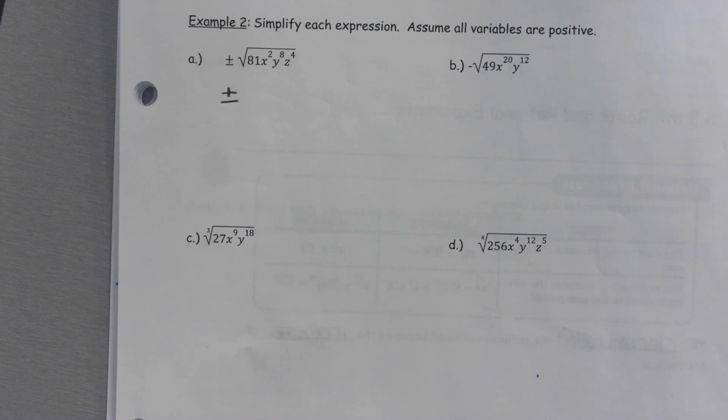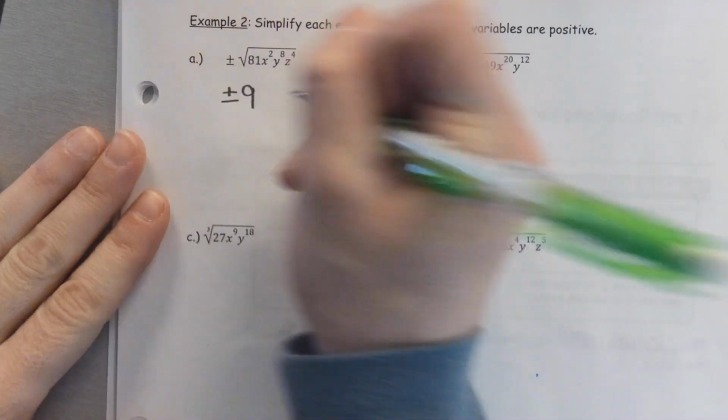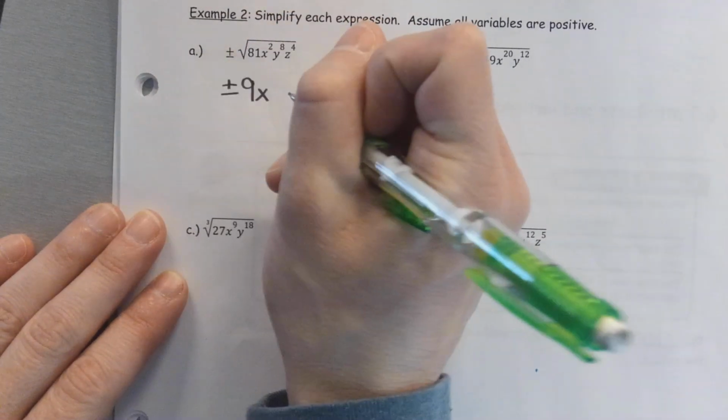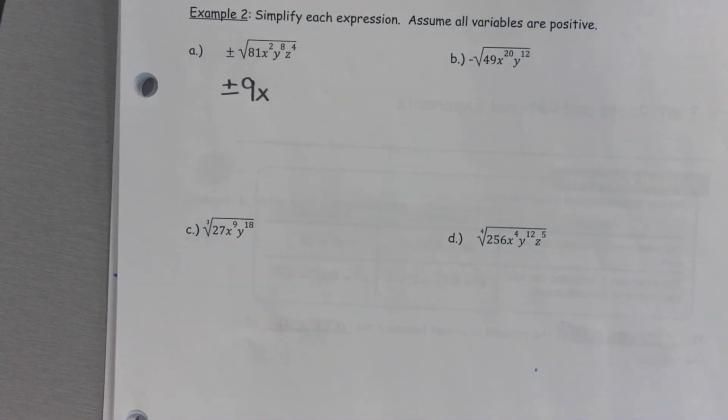So start with just the 81. What's the square root of just the 81? 9. What is the square root of x squared? X. Good. What about the square root of y to the 8th? Do you know what to do with that?